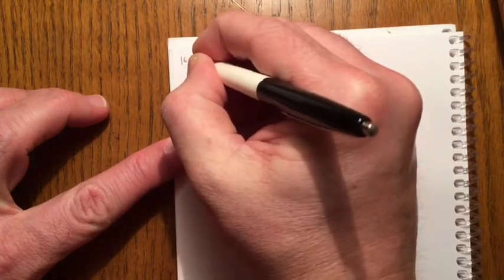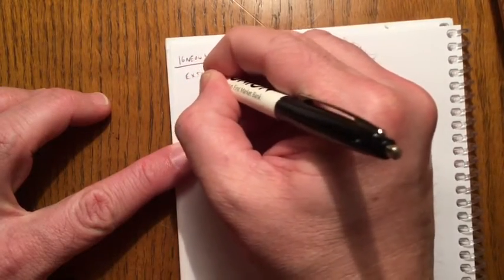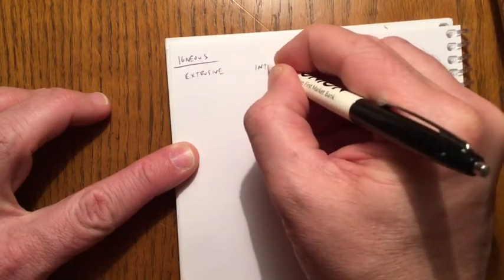Another thing to keep in mind is that every type of rock, like igneous rock, can be broken down into subcategories. So igneous rocks can be extrusive or intrusive.